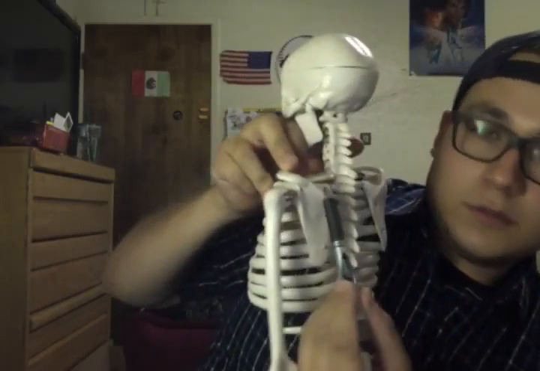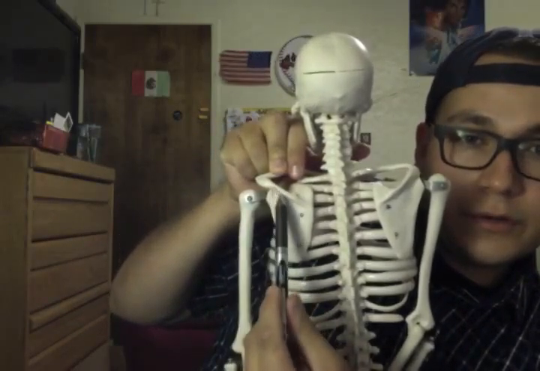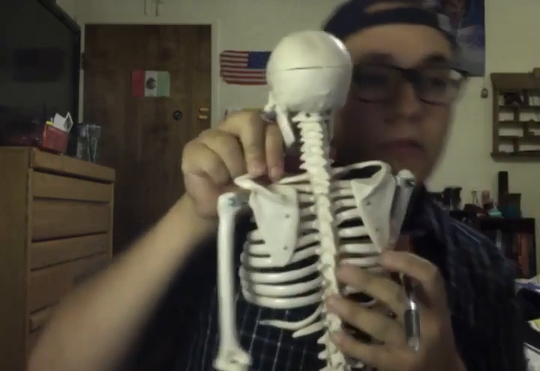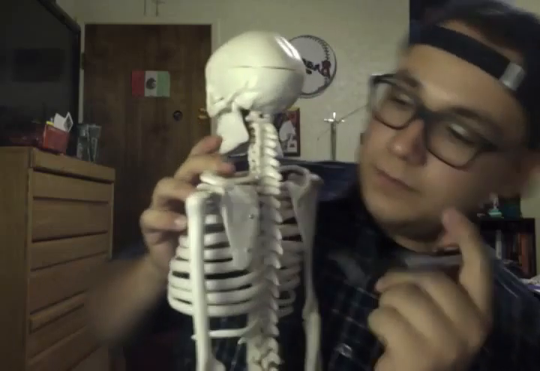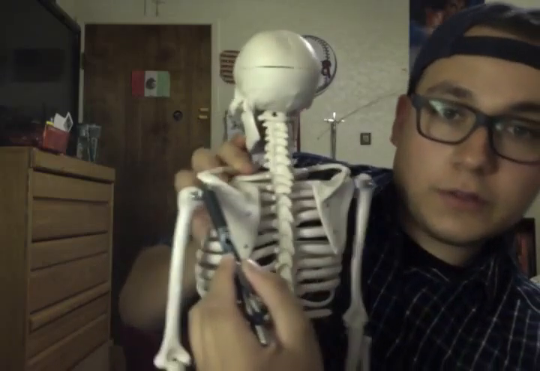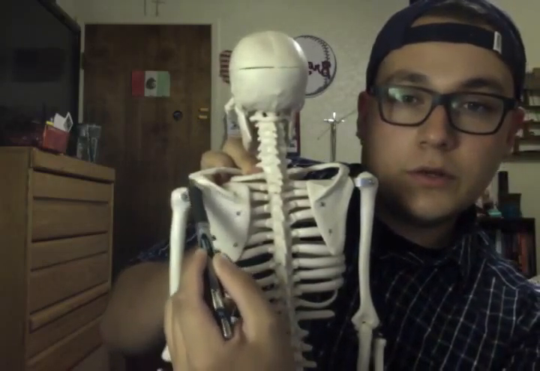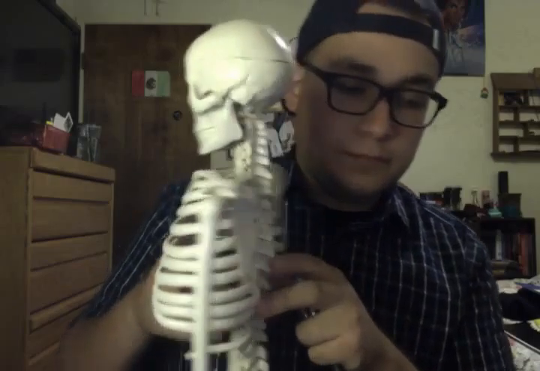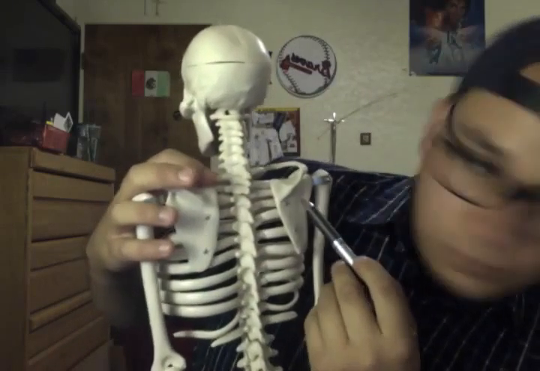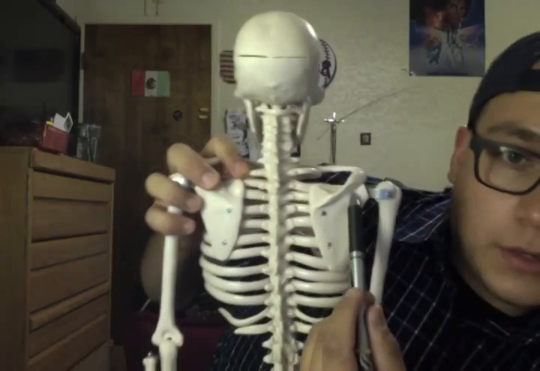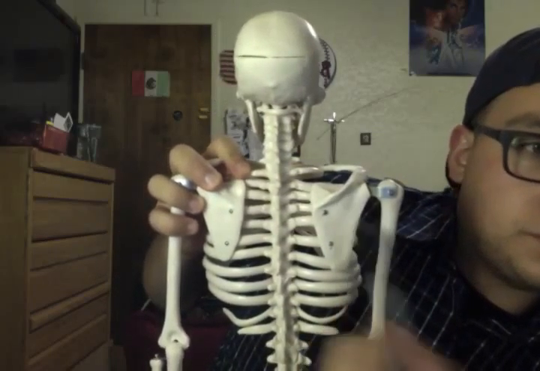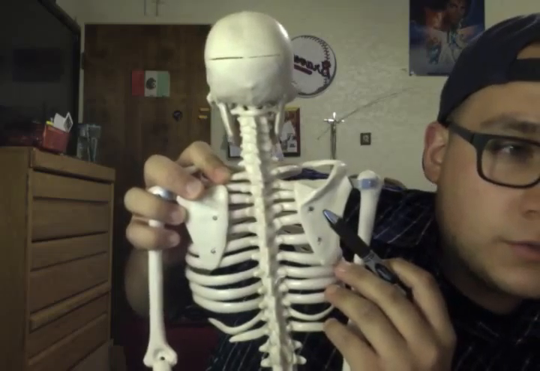That is posterior there. The acromion is there, kind of like the shoulder of this guy here. Supraspinous fossa. Let's see, what would be there? Supraspinous fossa.